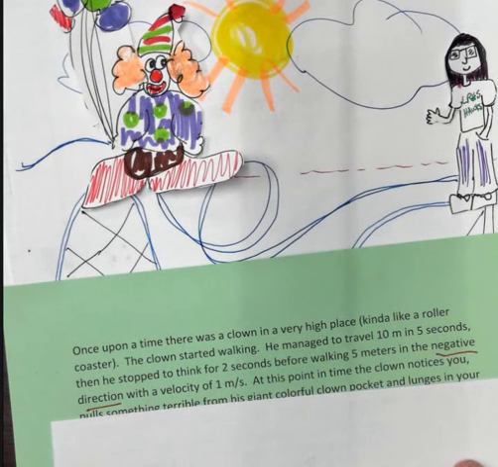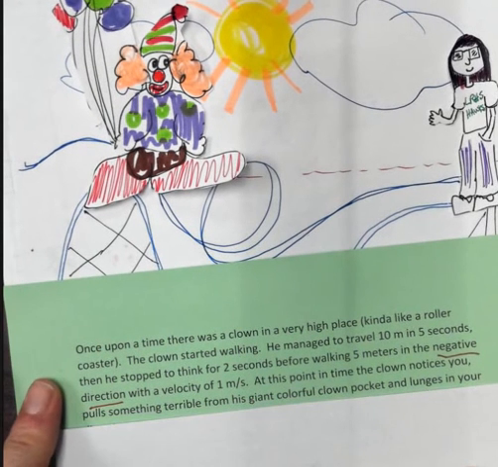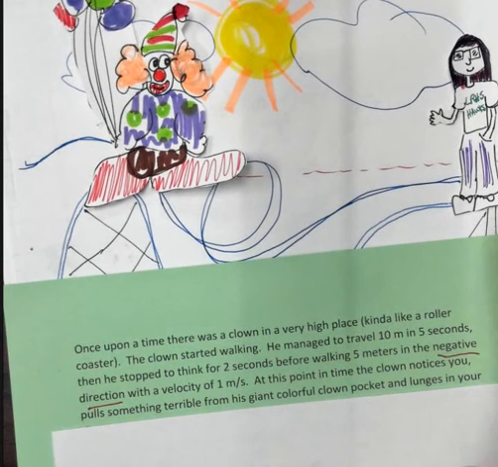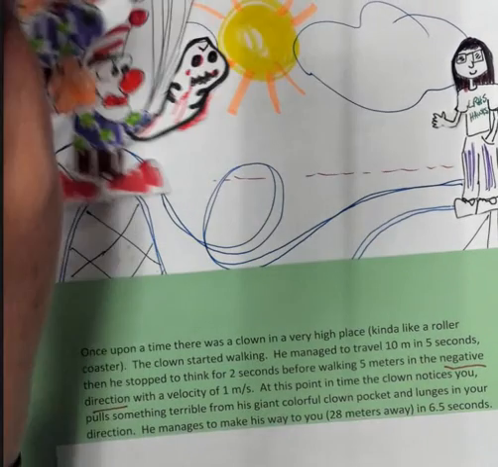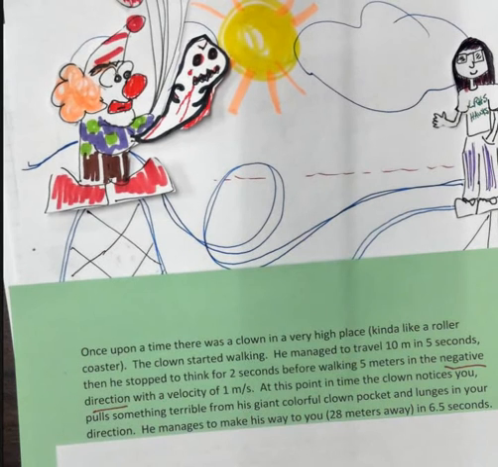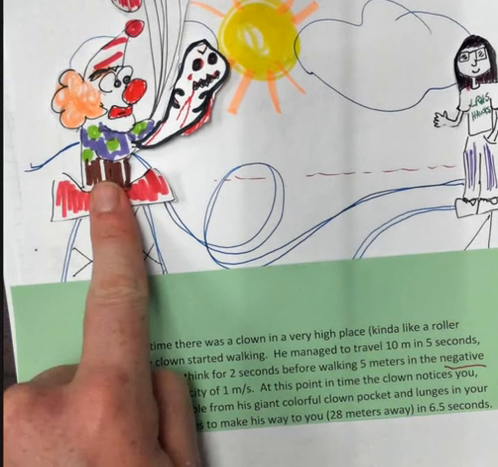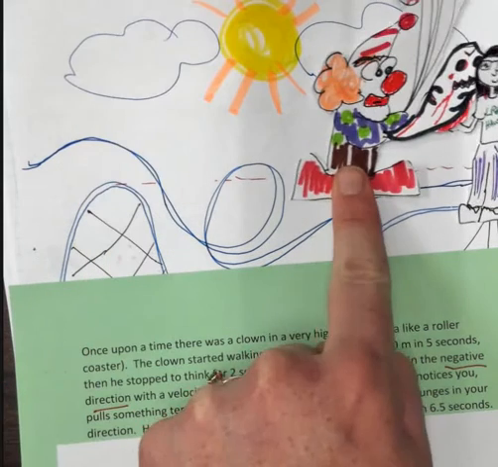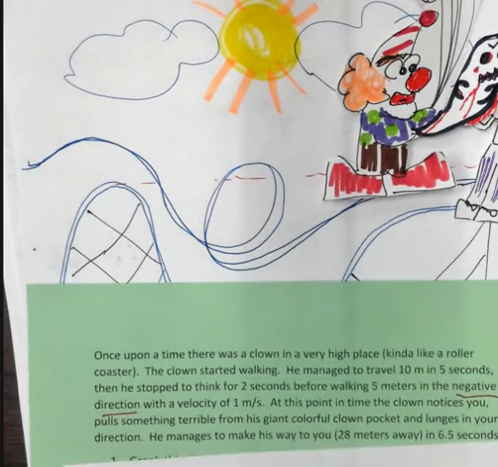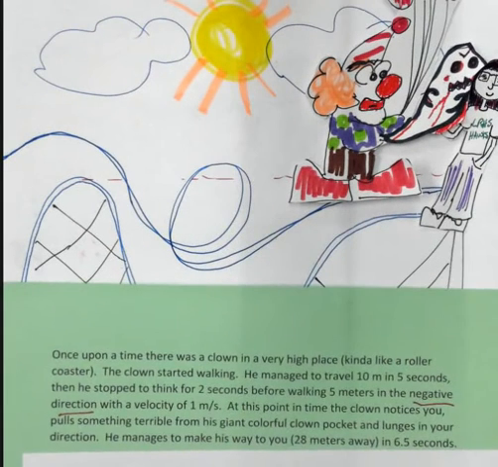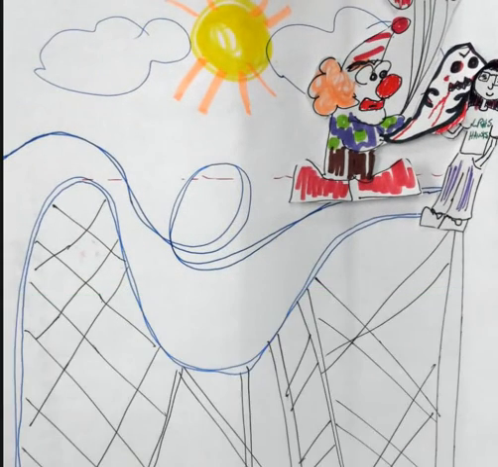and pulls something terrible from his giant, colorful clown pocket and lunges in your direction. So clown pulls something terrible out of his pocket and he lunges for you, and he makes it 28 meters away in 6.5 seconds with his something terrible. Okay, so let's go ahead. That was our scenario. So let's break it down again.